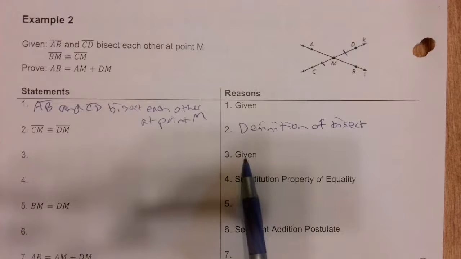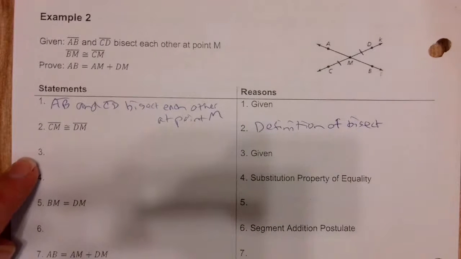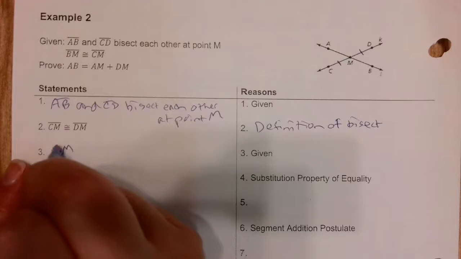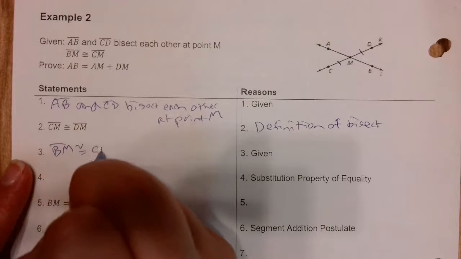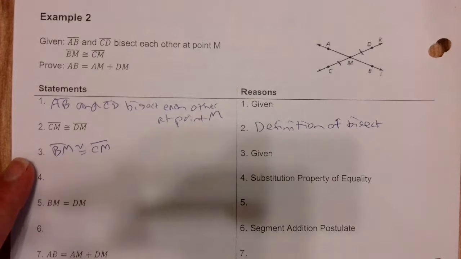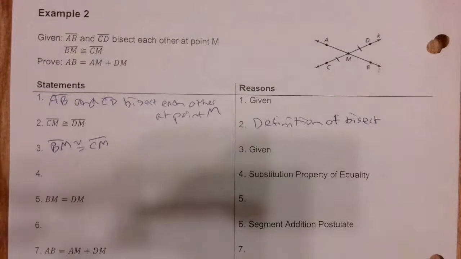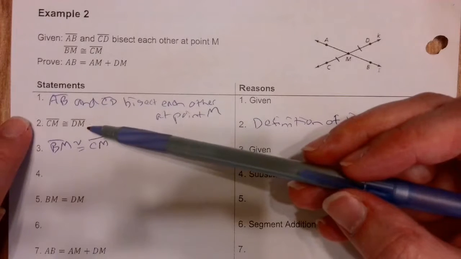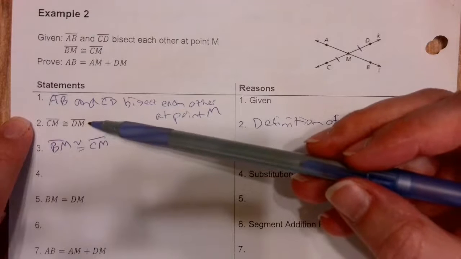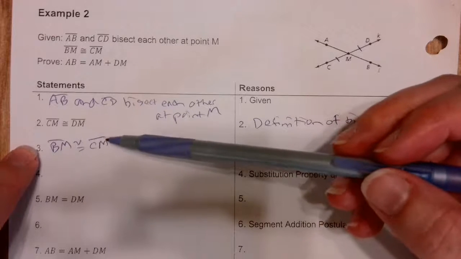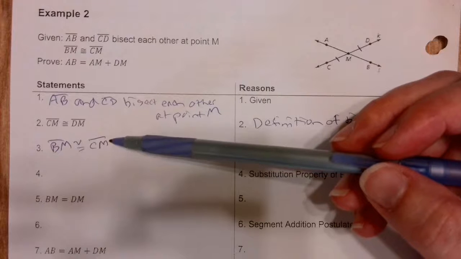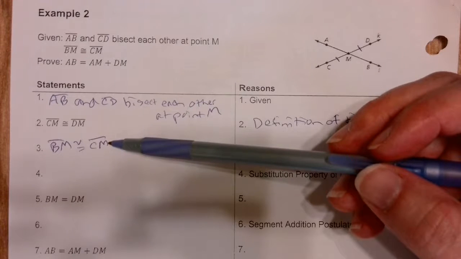All right, look at line 3. Line 3, the reason is given. So 3 on the left needs to be another given, which would be line 2. BM is congruent to CM. Now I said you typically want to use lines above it to get to the next line. So look at line 2. CM is congruent to DM, and line 3, BM is congruent to CM. Do you see anything that can connect those?